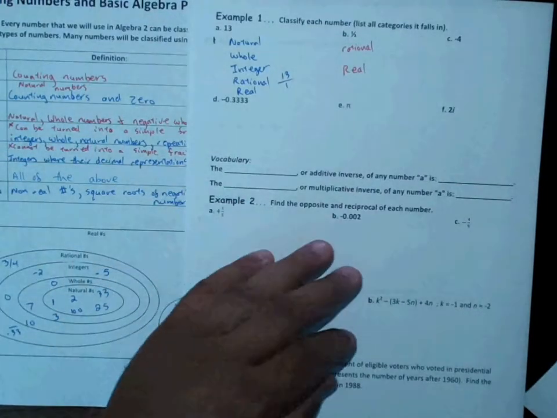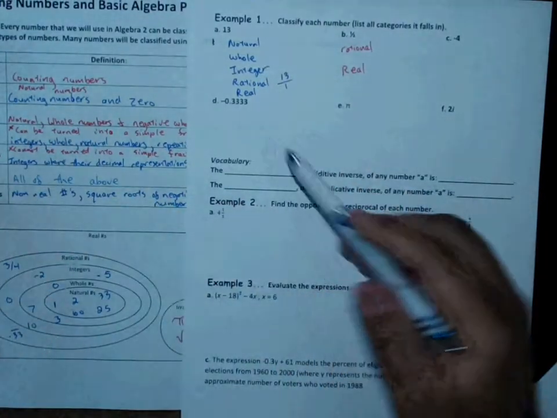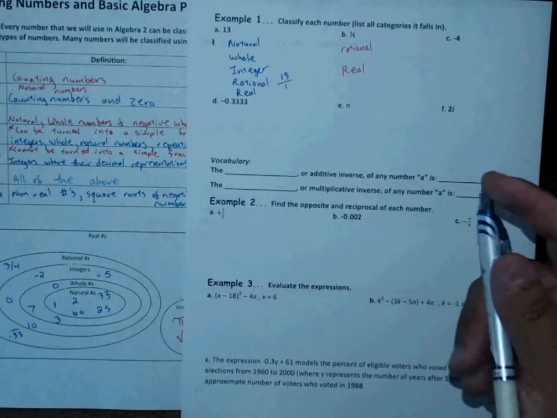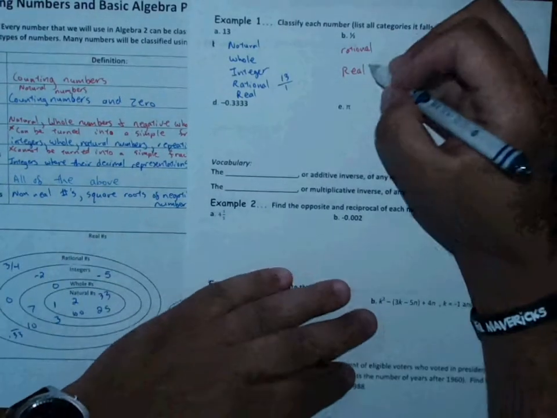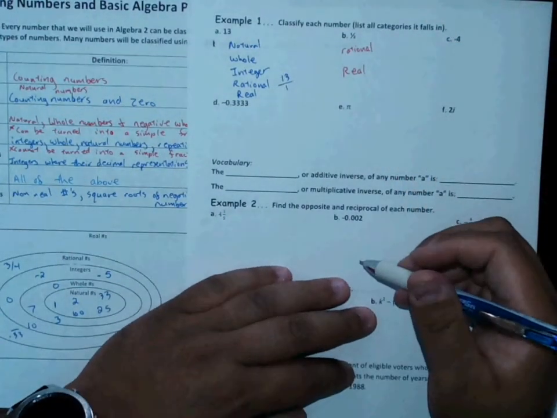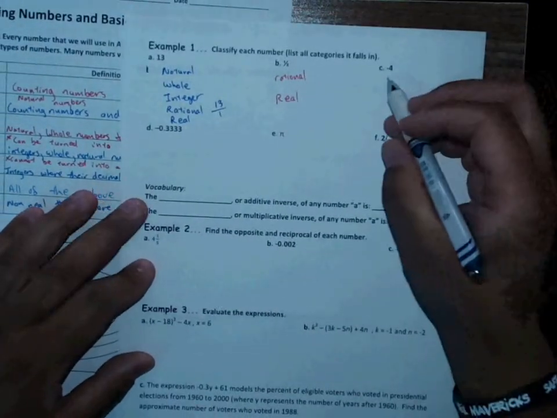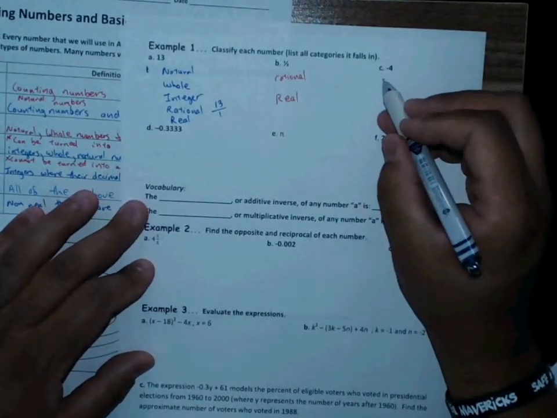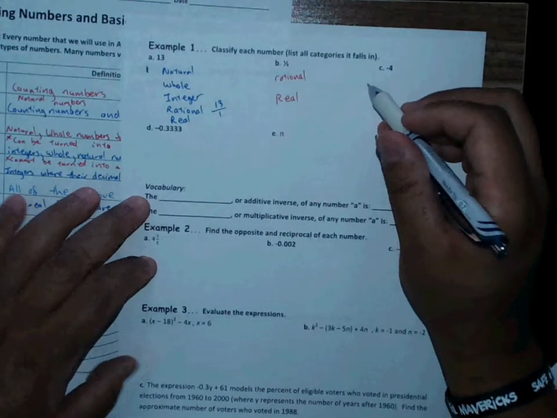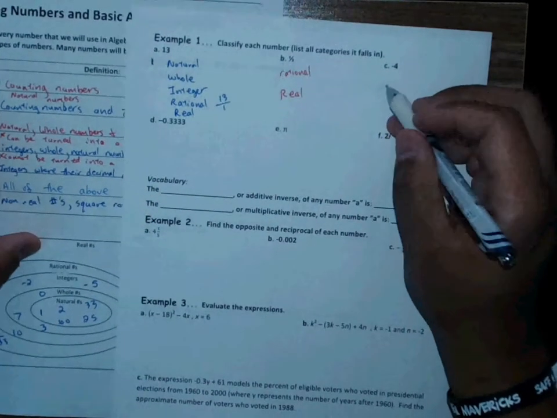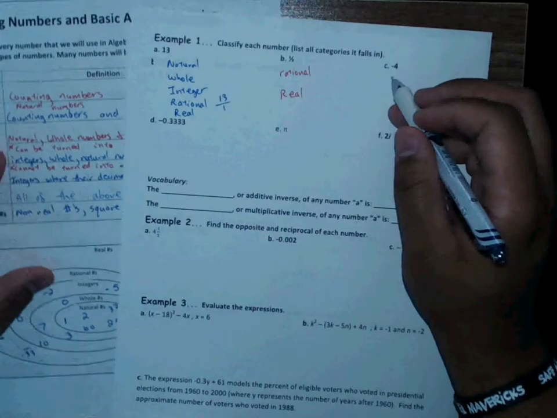So just a good little note, if it falls into any of these categories of whole, natural, integers, rational, irrational, it's also real. And then we look at number 1c, -4. We wouldn't count with a -4. It's not considered a whole number because whole numbers don't include negative numbers.